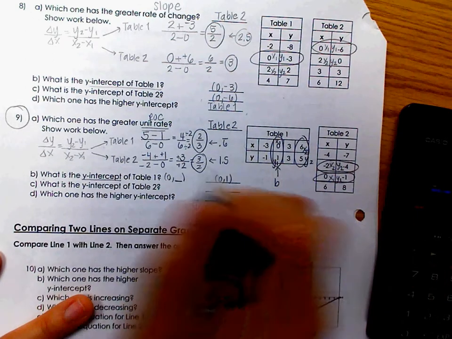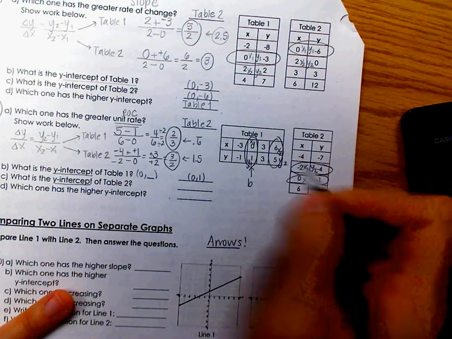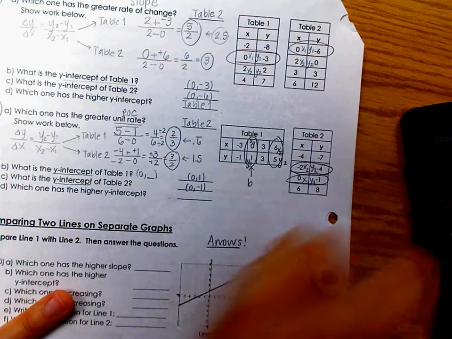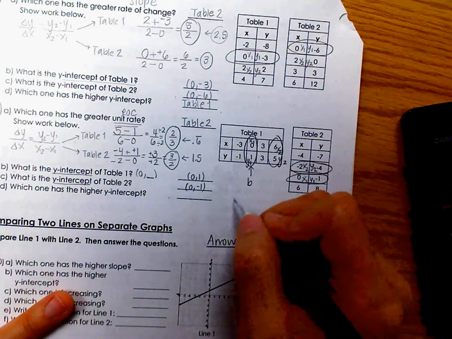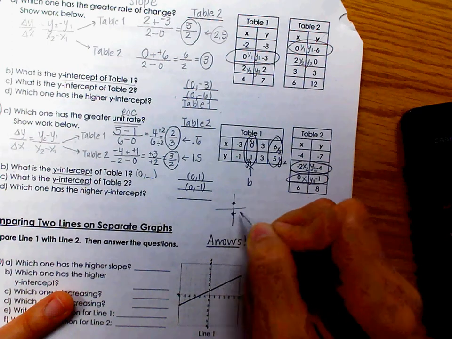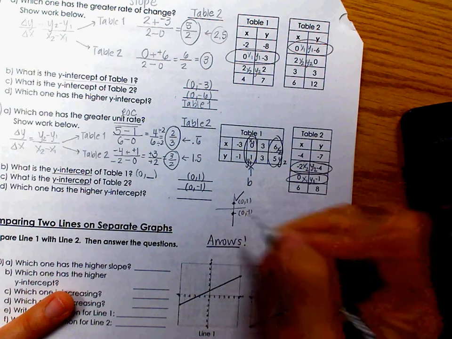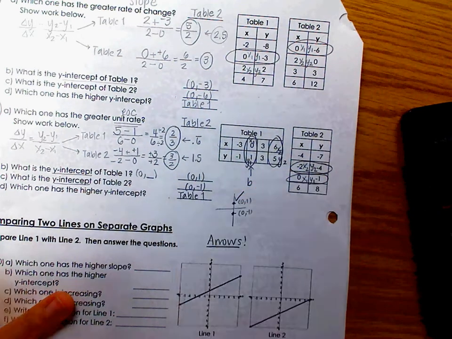What is the y-intercept of table 2? It's 0 comma negative 1 here. Which one has the higher y-intercept? Well, if you think about it, 0 comma 1 is here, and 0 comma negative 1 is here. This one's the higher y-intercept, which is table 1. So that ends number 9.